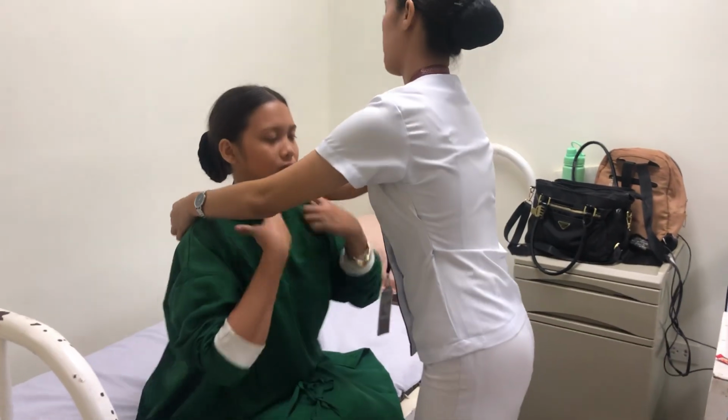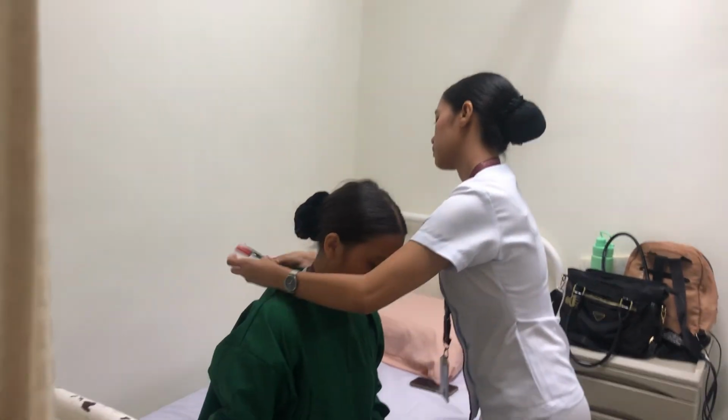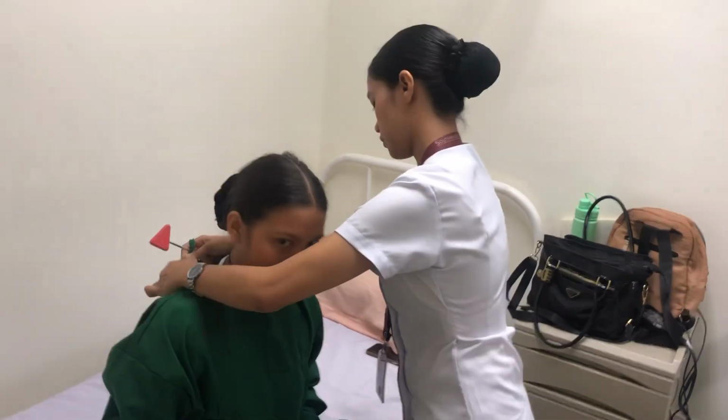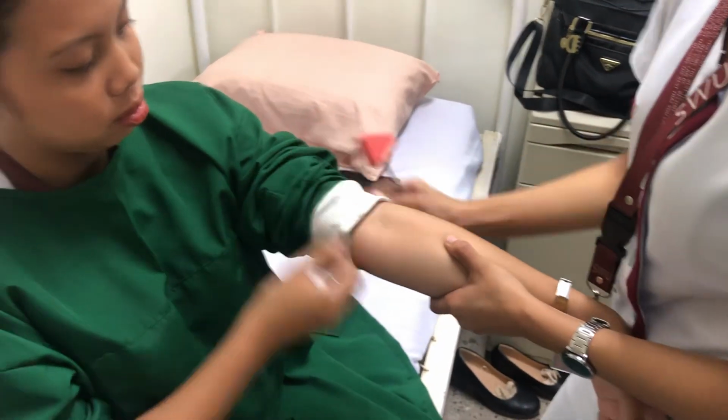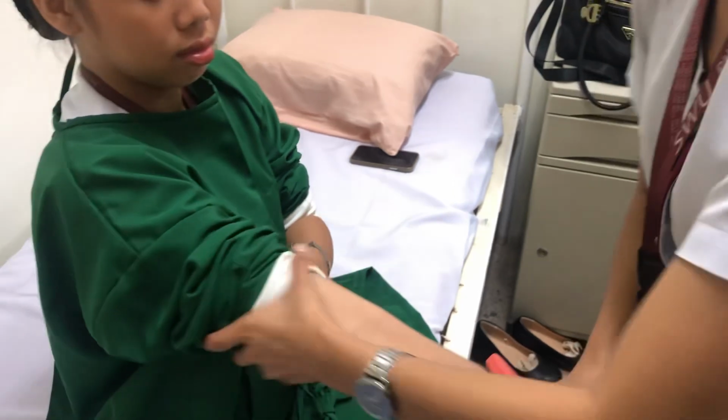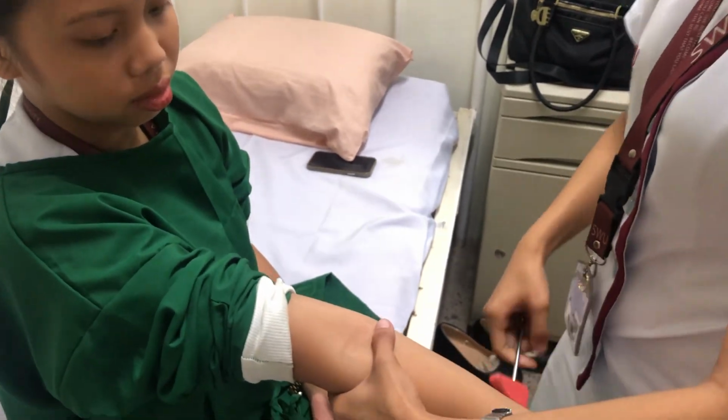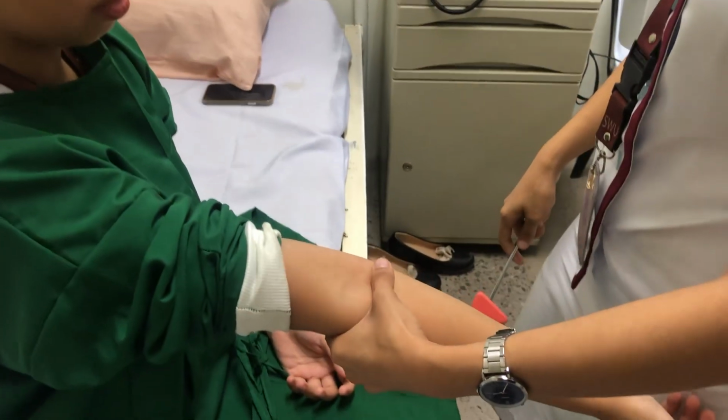So now we're going to assess. We are going to place our finger over the epiphyseal area and tap using the reflex hammer. Relax, please. C5 and 6.